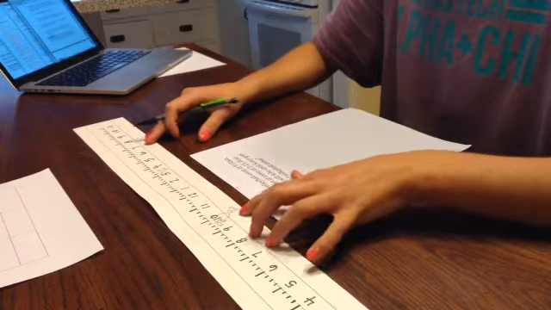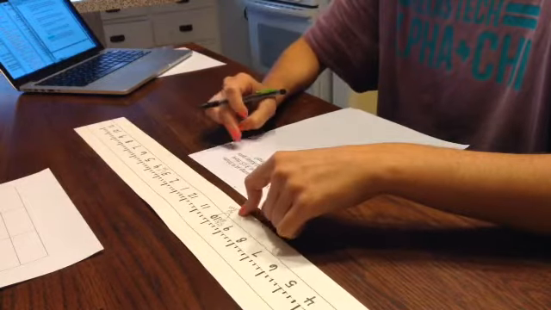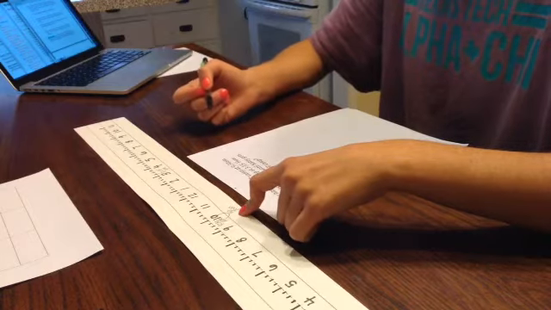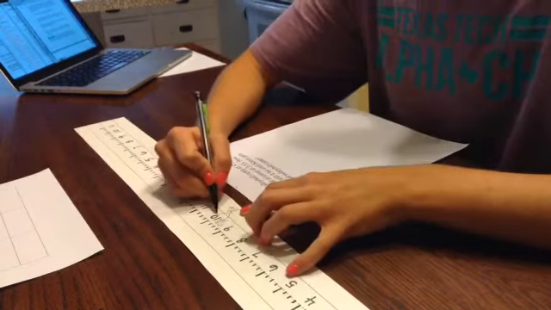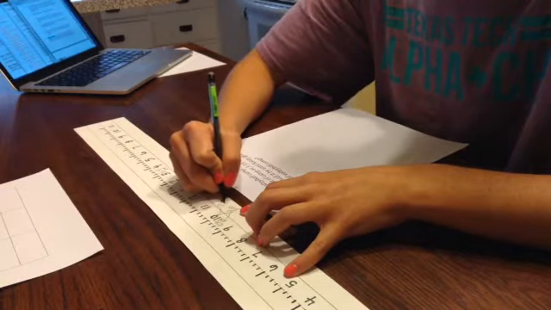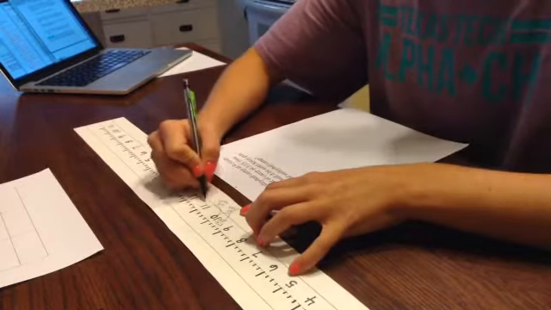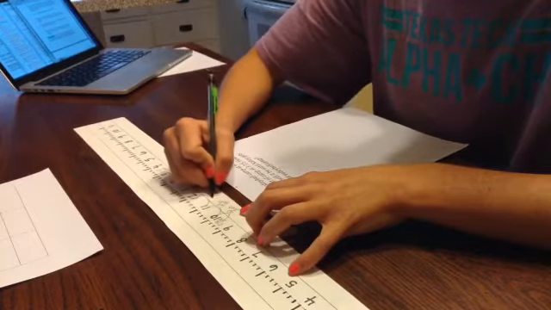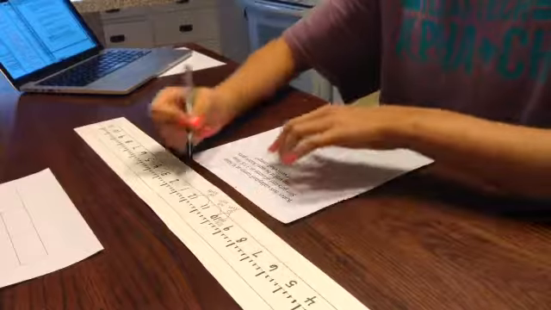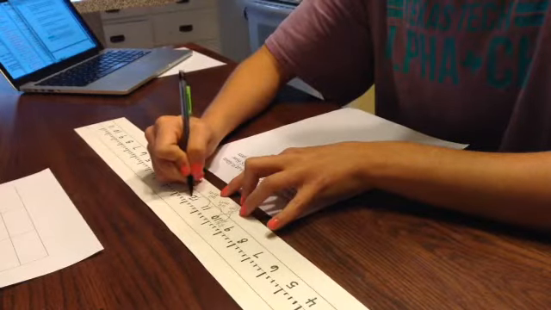Now that we are at a full hour, we can skip count by hours to get to noon. So we can go from 10 to 11, and that will be 60 minutes. 11 to 12, and that'll be another 60 minutes. So now we're at 12 p.m.